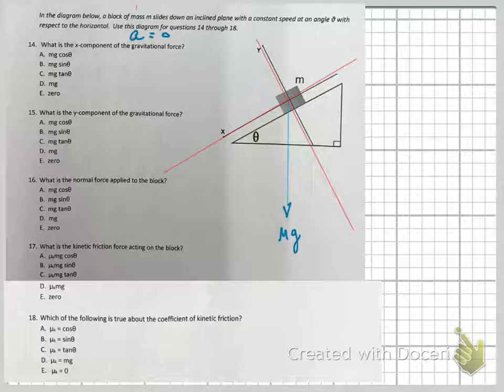And then we also have its normal force, which is perpendicular to the surface that it's on. So this would be the normal force. And always remember that we come off of this y-axis for theta.